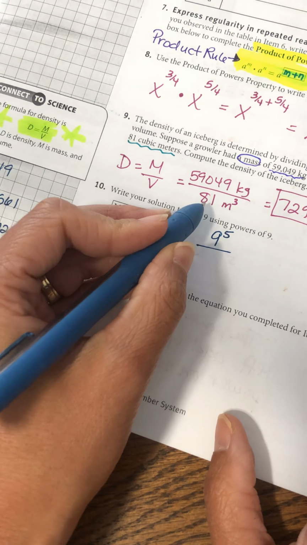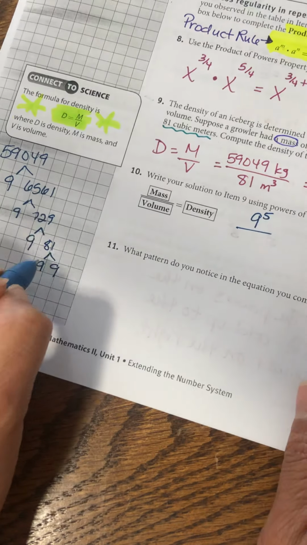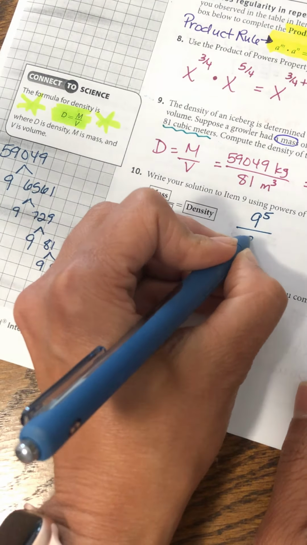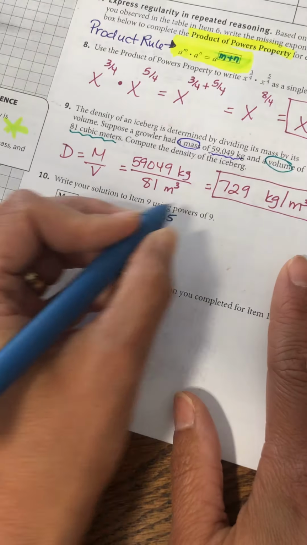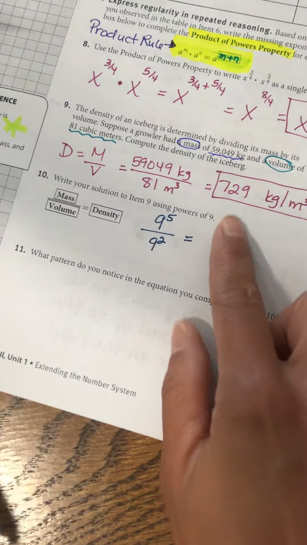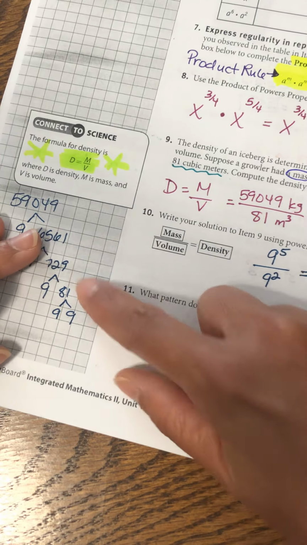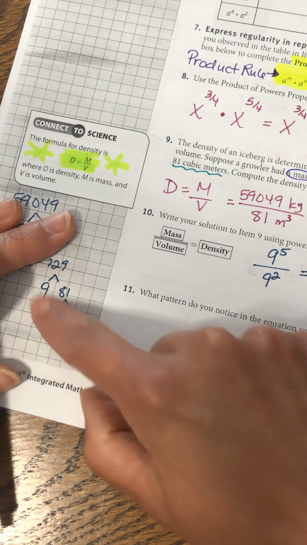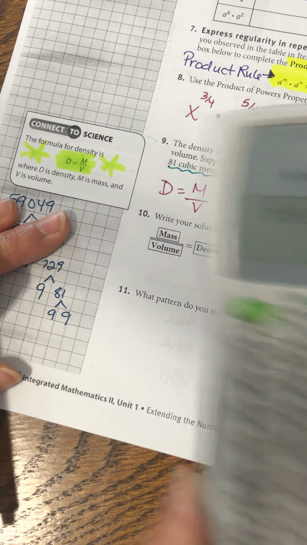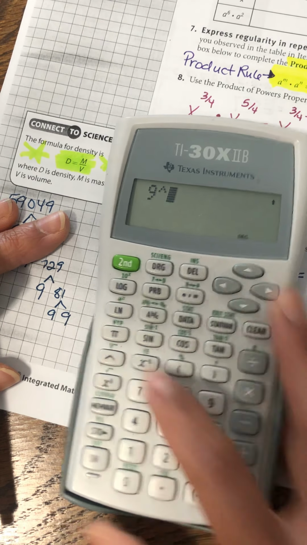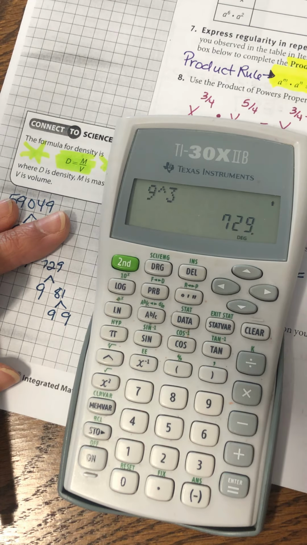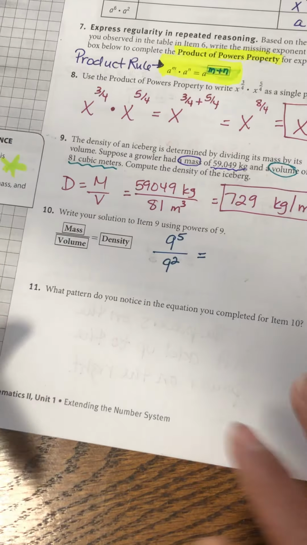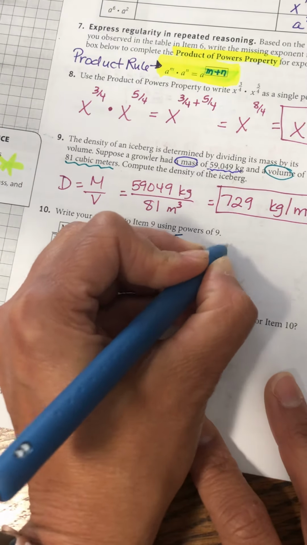The volume was 81. That's super easy. 81 is just 2 nines, so it's 9 to the 2nd power. Equals 729 was up here. So if I just look at what's below the 729, I have 3 nines, 9 to the 3rd power. And just to double check that, we can raise 9 to the 3rd power and see what we get. And we get 729. So equals 9 to the 3rd.